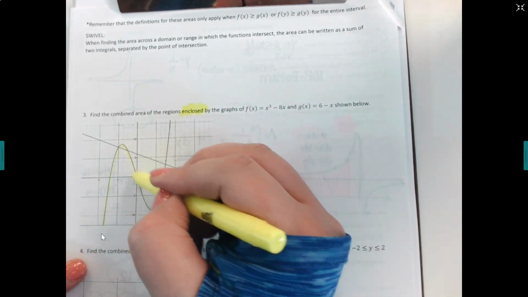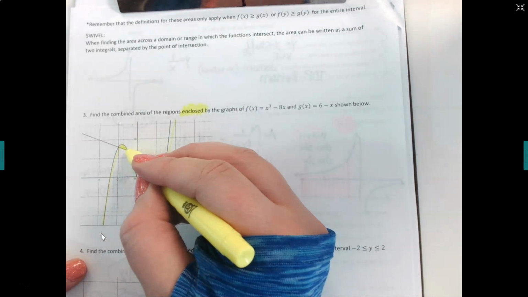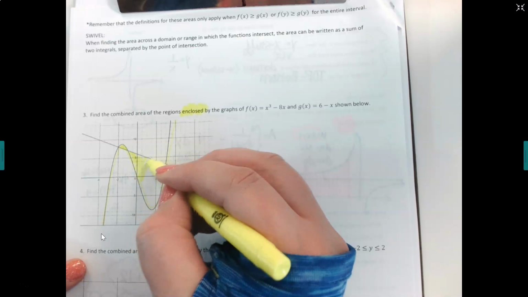Two. You have your little pocket here, and then you have a big pocket here. I'm going to call that a swivel. That's not a real name, that's just what I'm going to call it. Because they cross, who's on top changes. So here's what you would do: area equals, and you would just treat the pockets separately.